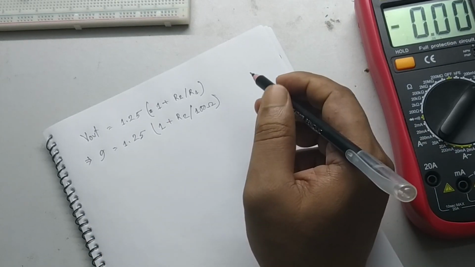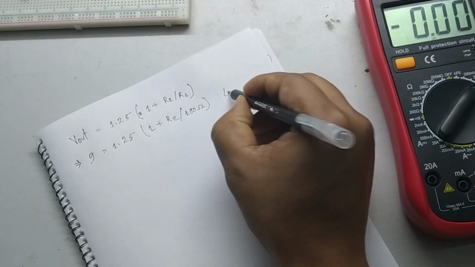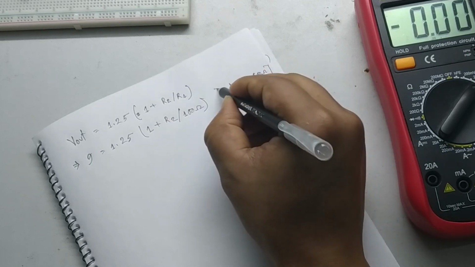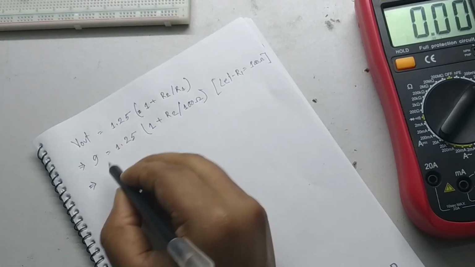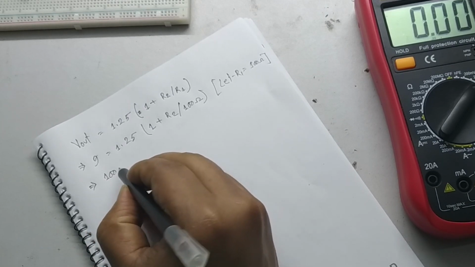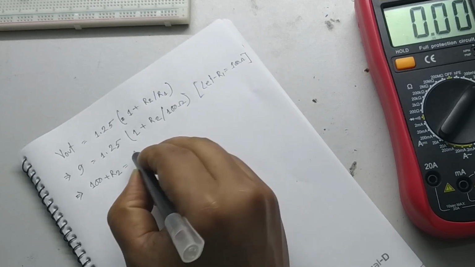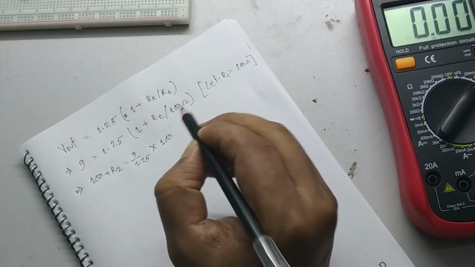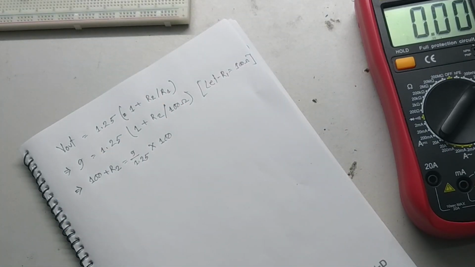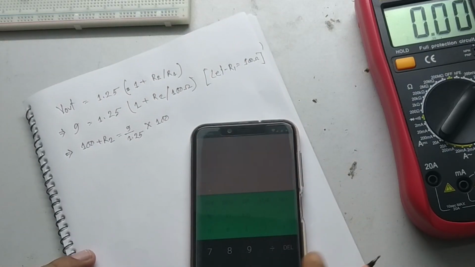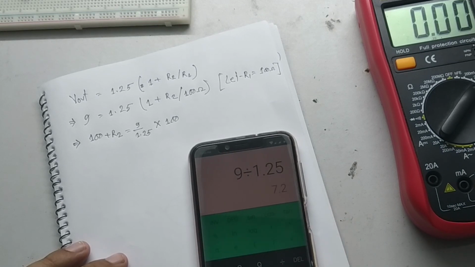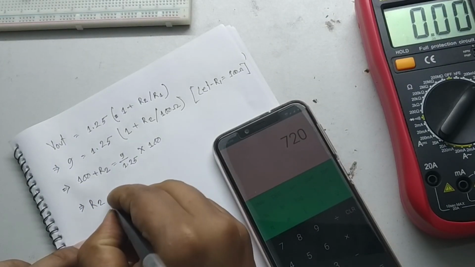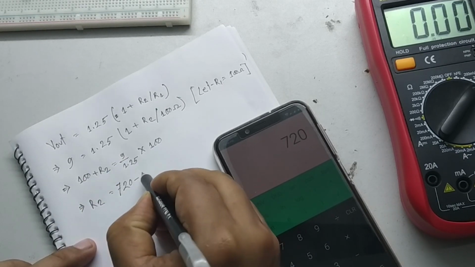I just calculate: 9 divided by 1.25 into 100. R2 is equal to 720 minus 100.